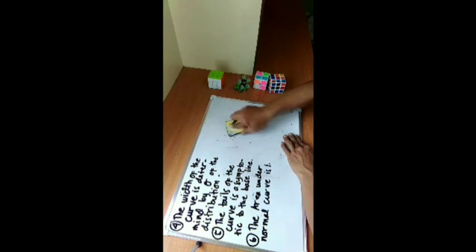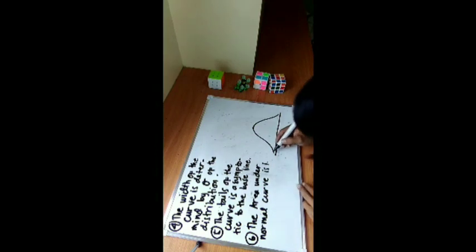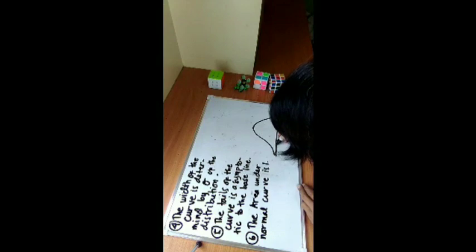When we say asymptotic, the tails of the curve tend to be closer and closer to the baseline or the horizontal axis, but will never touch this axis.